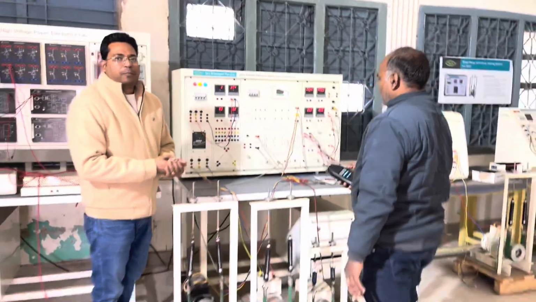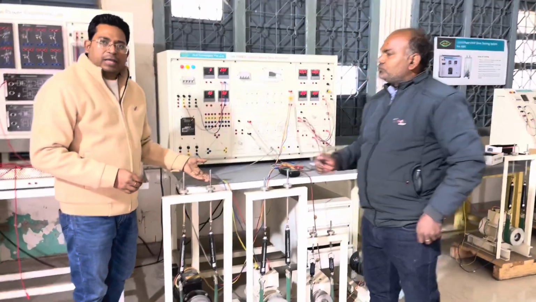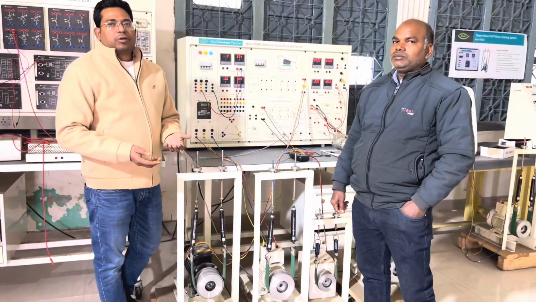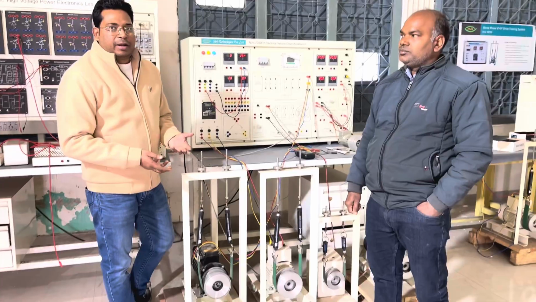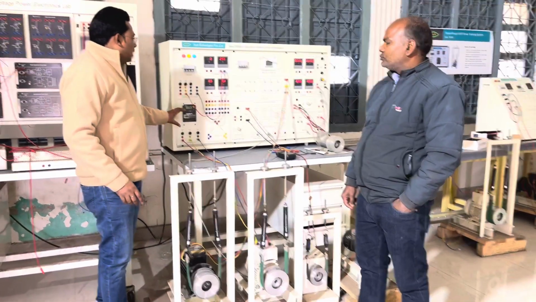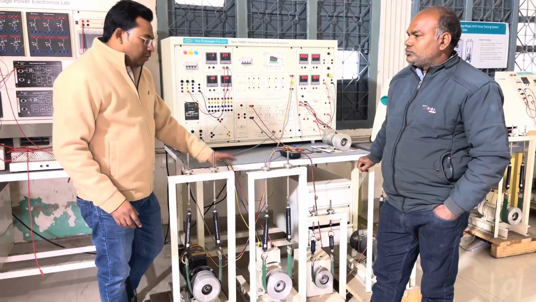As per the formula, you know this is a 4-pole machine, so 1500 RPM. But this is an induction motor, so it is always below the synchronous speed. That is not 1500 RPM, it is below 1500 RPM. Which means that we control the frequency, and we control the speed.